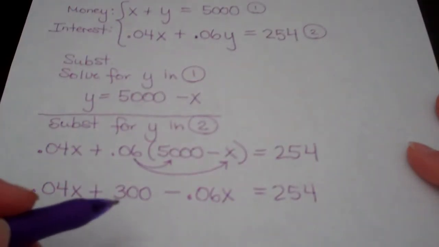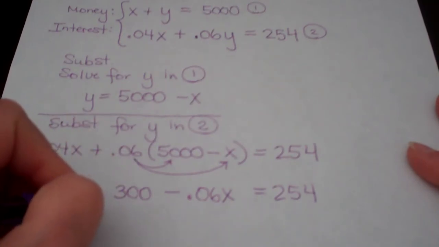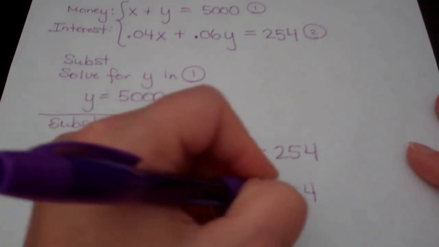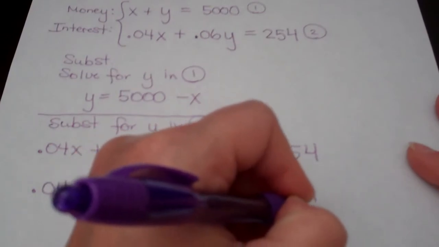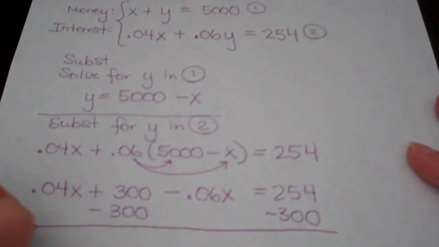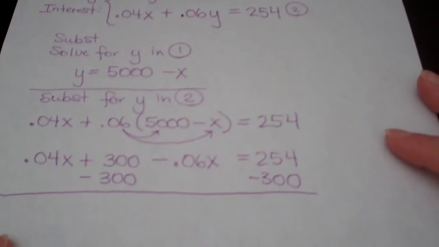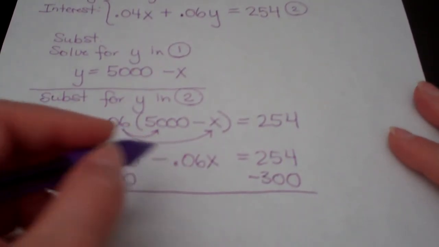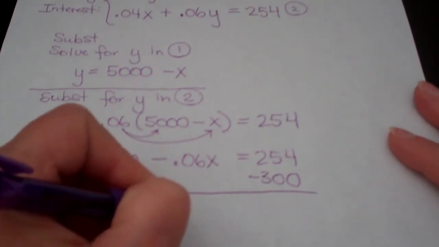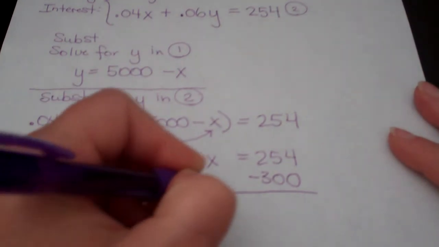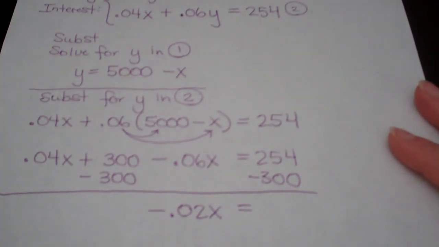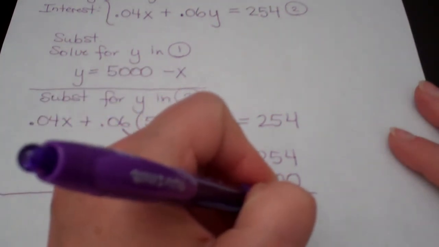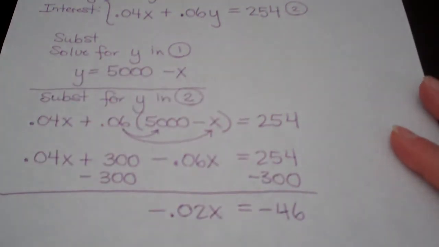And now we can combine our variables. We can move this 300 over to the other side. So 0.04 minus 0.06 will be a negative 0.02x. And 254 minus 300, I think negative 46.